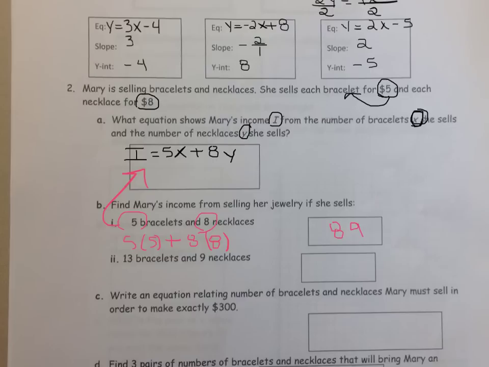Roman numeral 2 for letter B is the same concept. You're going to plug in 5 times 13 plus 8 times 9. 13 times 5, 65. 8 times 9 is 72. Your total is going to be 137.